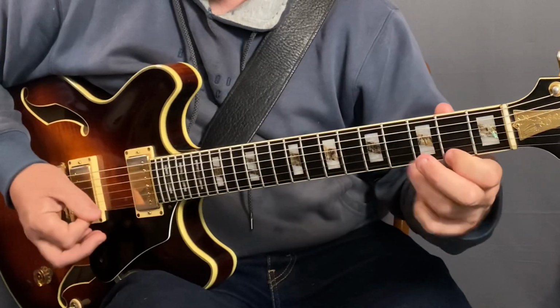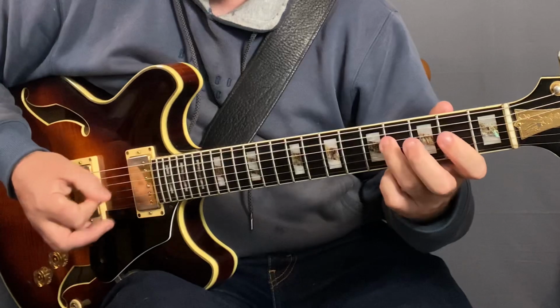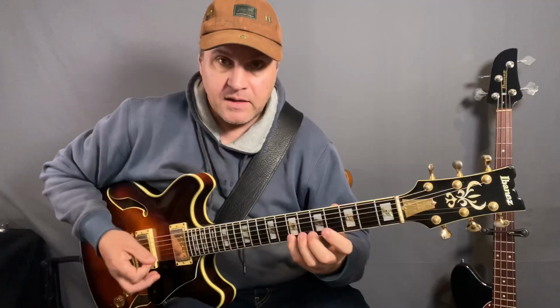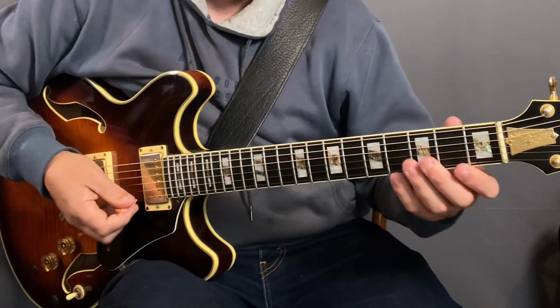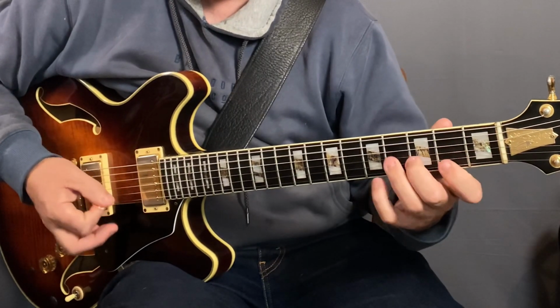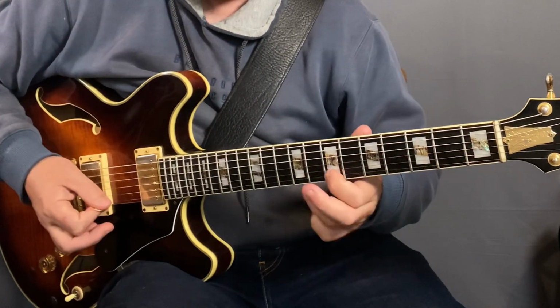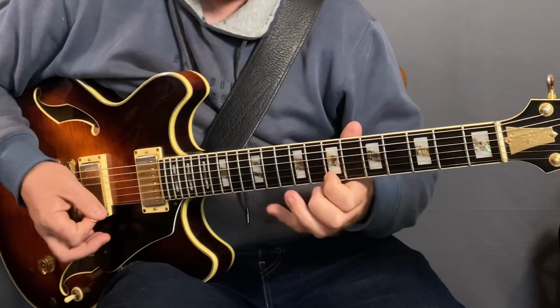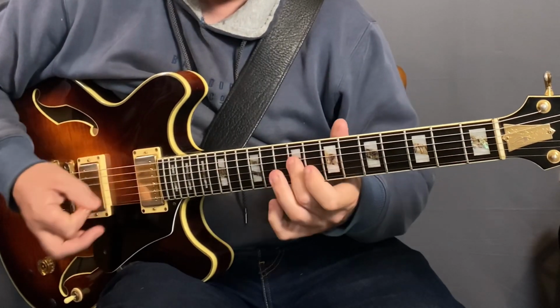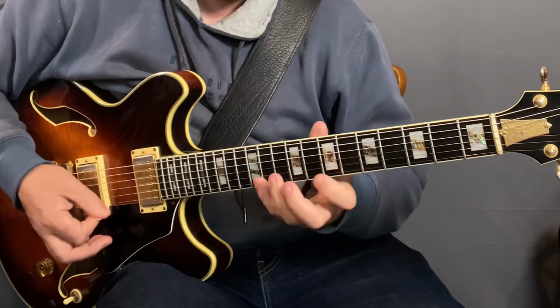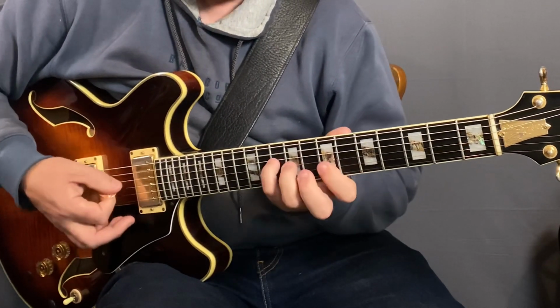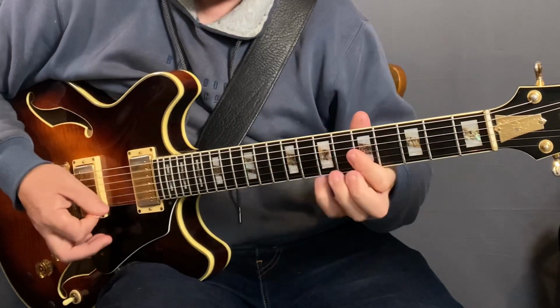I'll use A as an example a lot this week because I play open the A string, right? So that's C major 7 sharp 11. A minor.